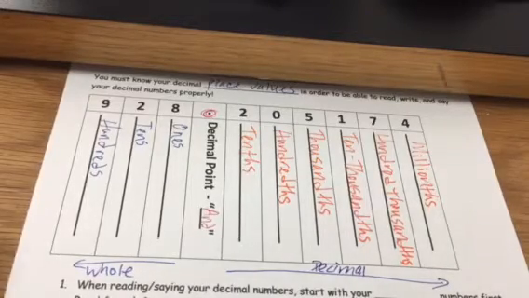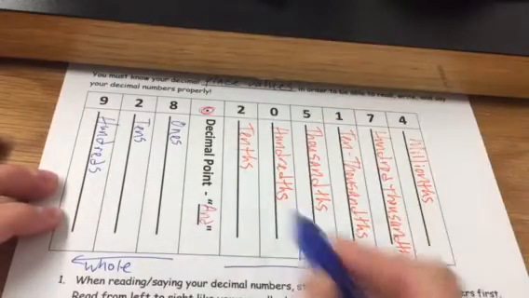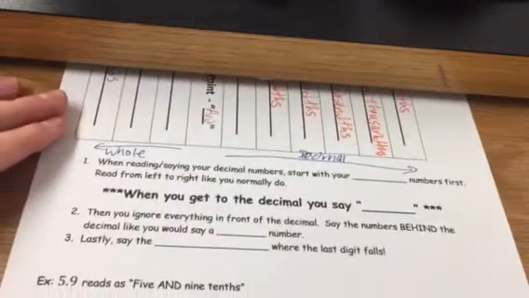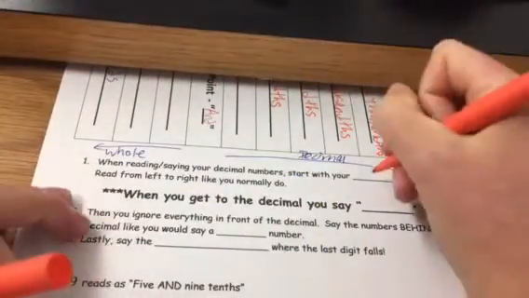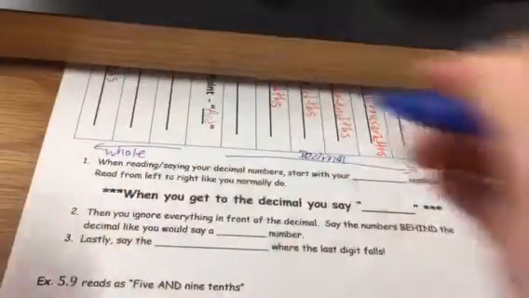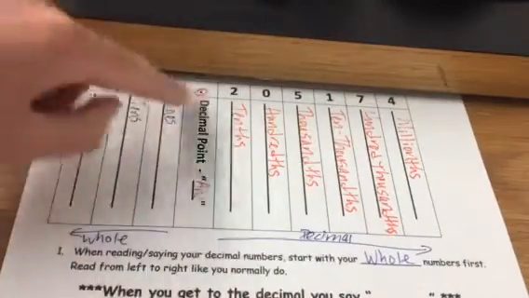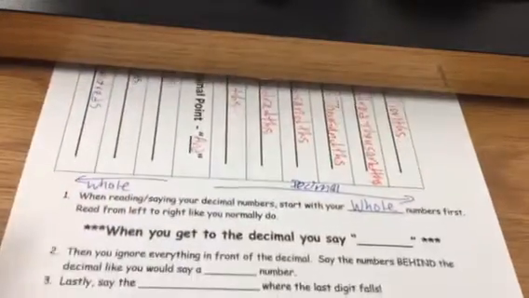This is really, really important, because when we are reading and writing our decimal numbers, we have to know what our decimal place values are. So let's go ahead and walk through this process. When we're reading and saying our decimal numbers, we're going to start with our whole numbers first, what we're already familiar with. We're going to read from the left to the right. So we're going to say our whole numbers like we normally do. Then we're going to work our way over into our decimal numbers.